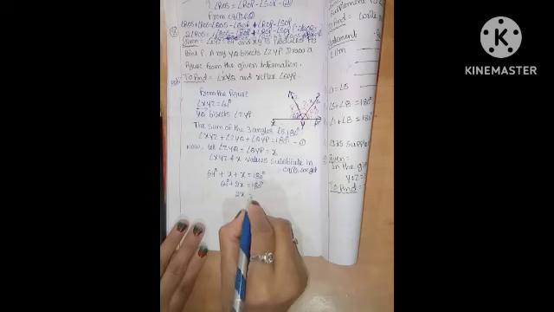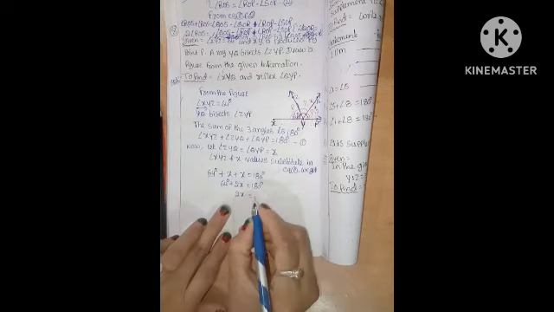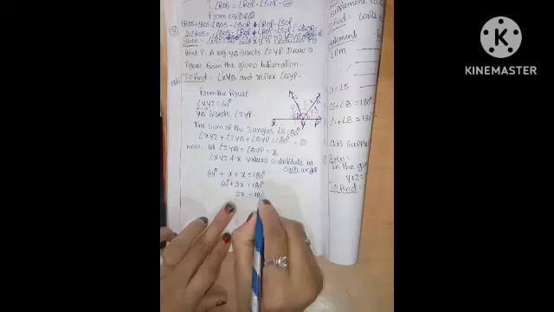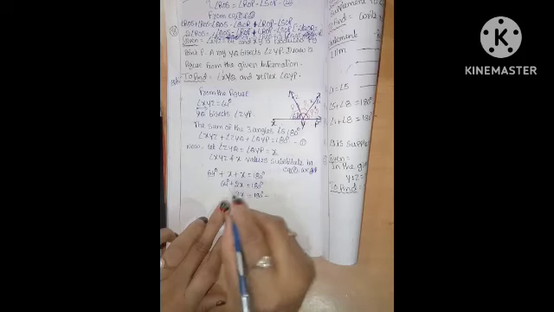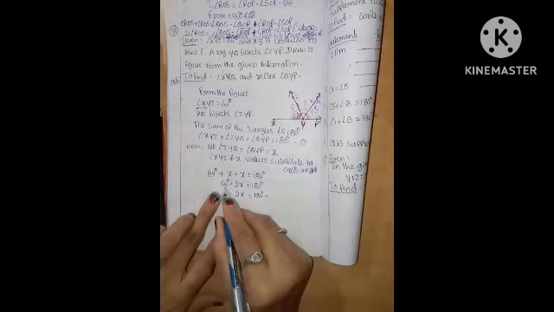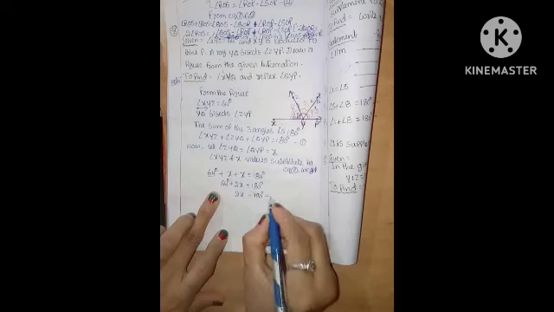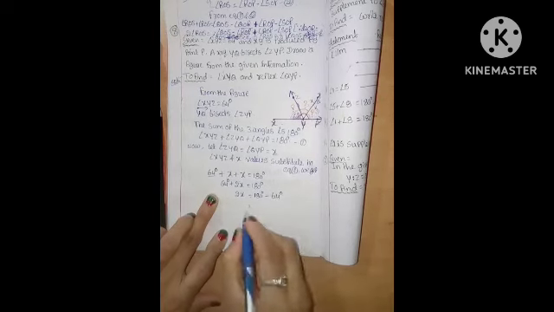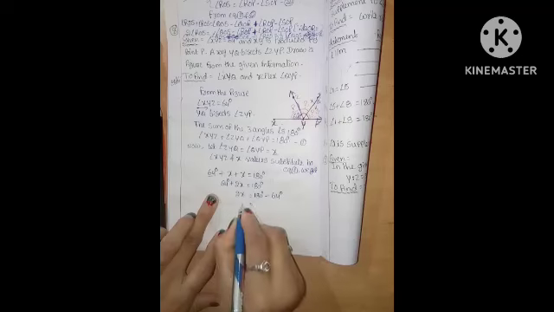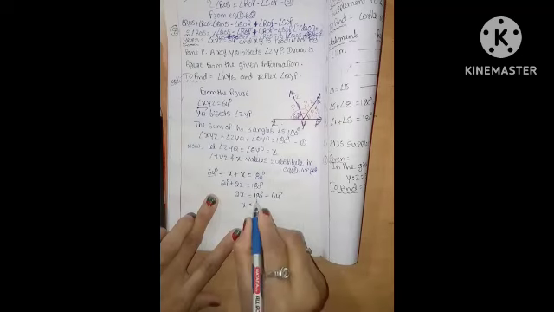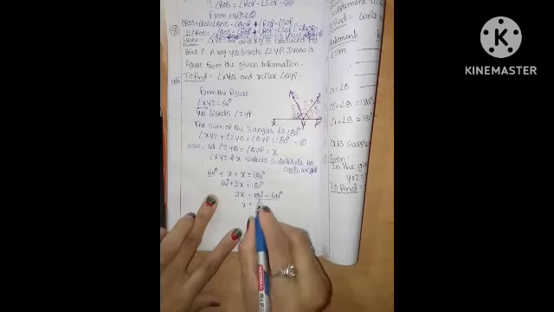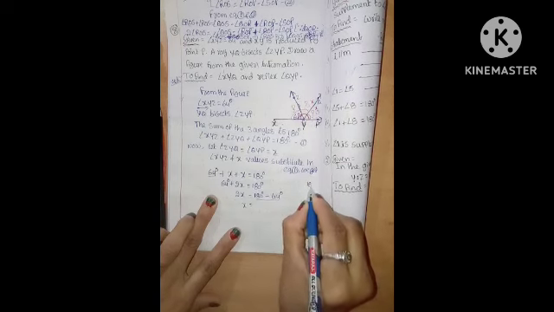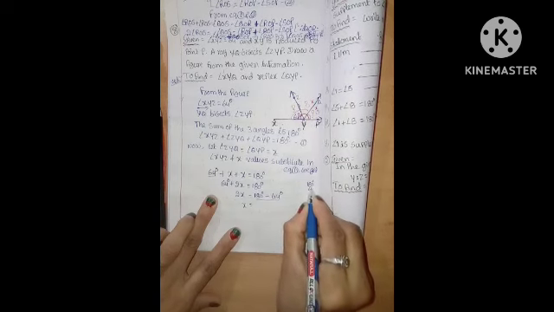First, we write the variables on one side, and all the other constants we move to the other side. So 64 degrees before the equal sign becomes minus 64 degrees after. We want the x value only. So subtracting these two terms, 180 degrees minus 64 degrees, how much will come?